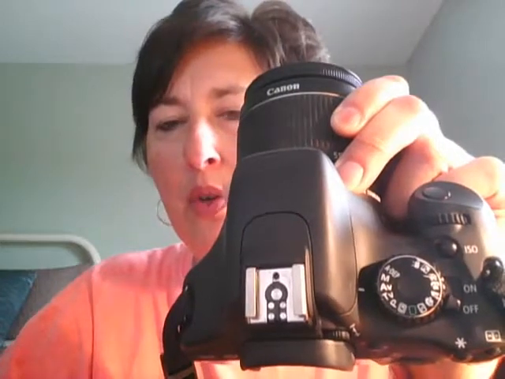This next setting is AV mode, which is the aperture priority mode. So if I put it on that mode, I will be able to change the aperture to whatever I need, and the camera will adjust the shutter to match for the best picture.